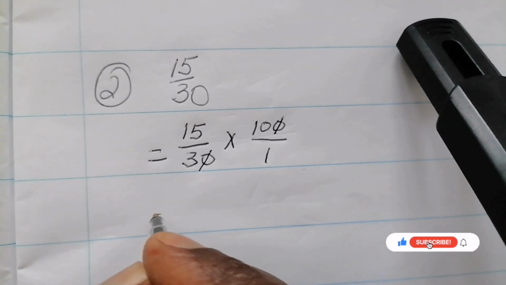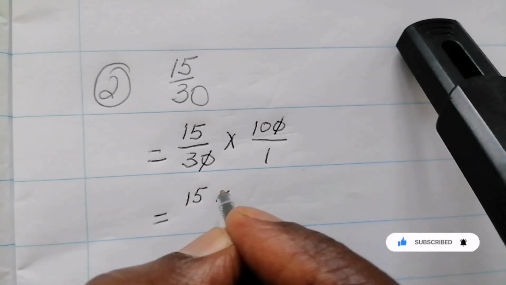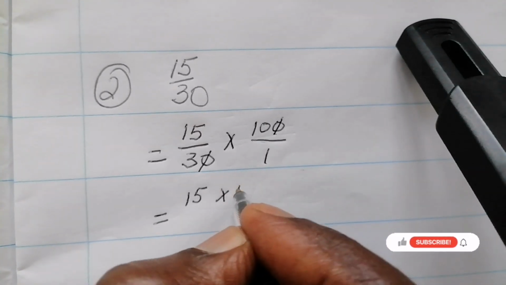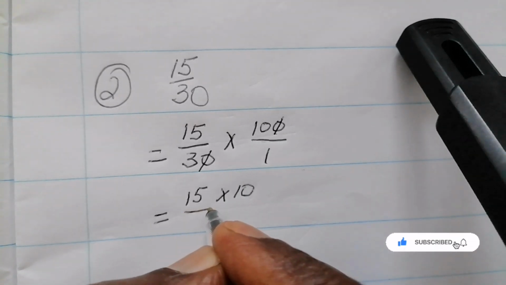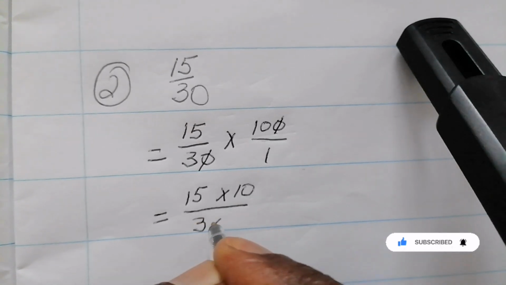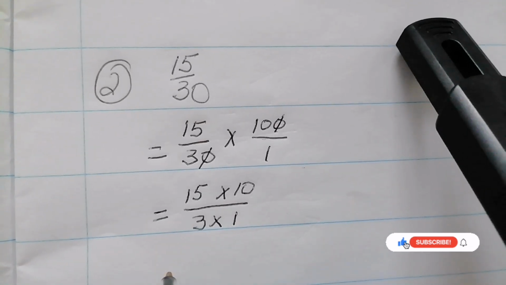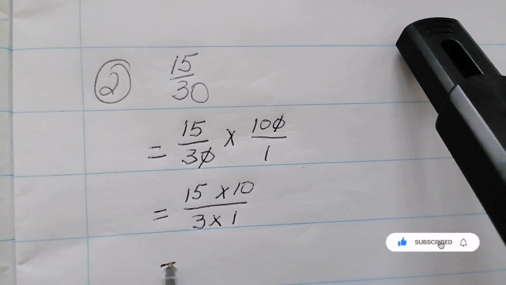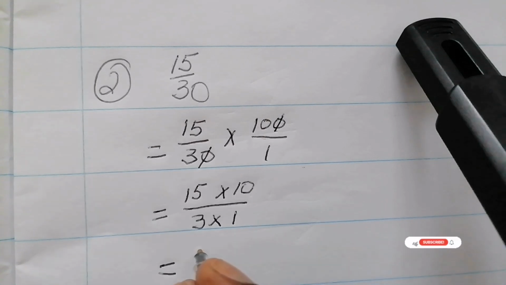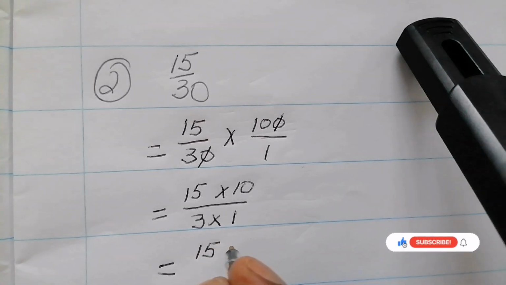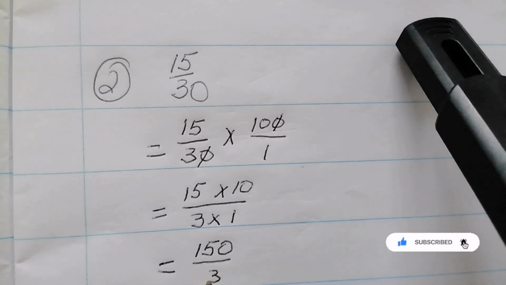And then we're going to say it is equal to 15 times 10 over 3 times 1. 15 times 10 is equal to 150 over 3 times 1, which is equal to 3.